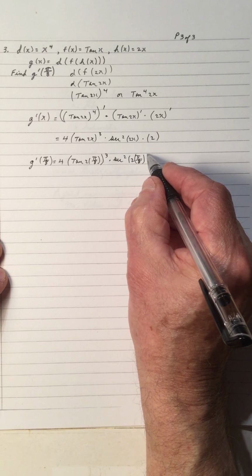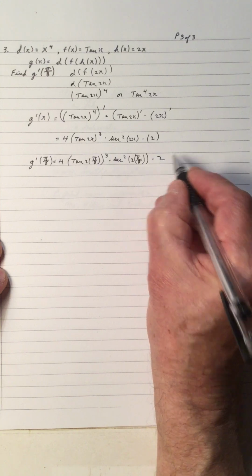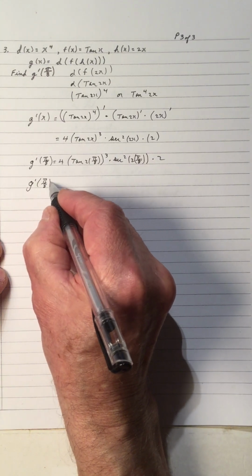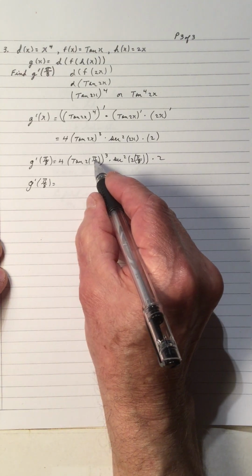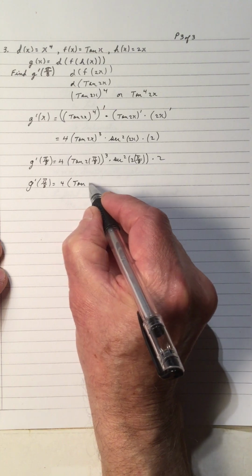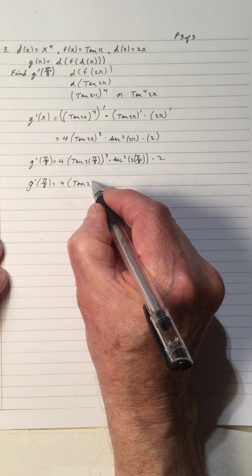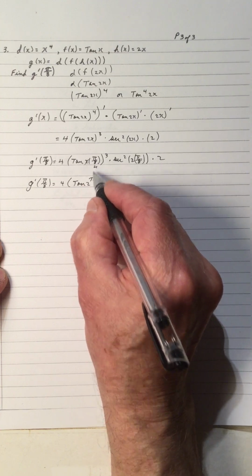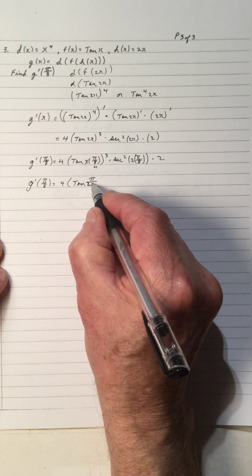And pi over 8. And this 2 times pi over 8 becomes, the 2 cancels, and I get a 4. So that's pi over 4.